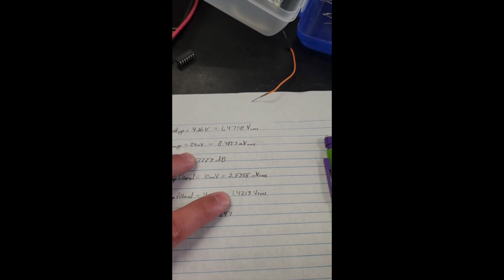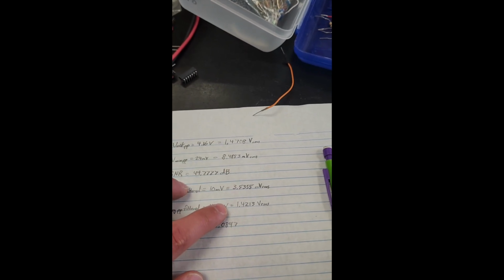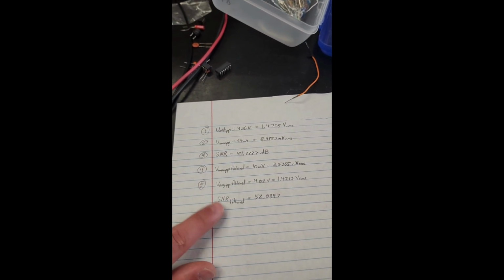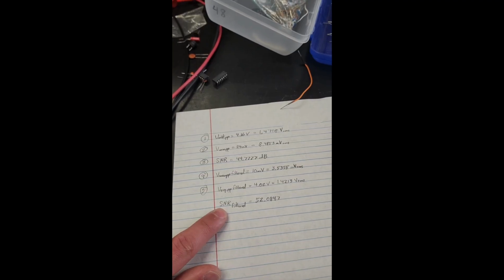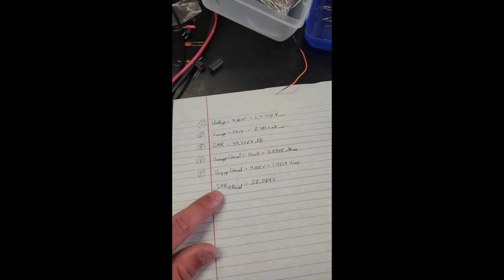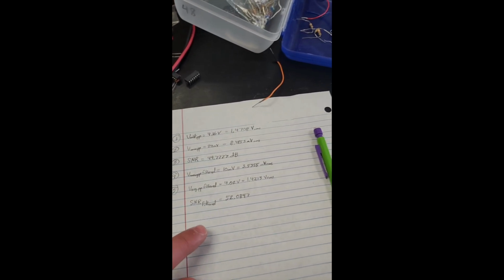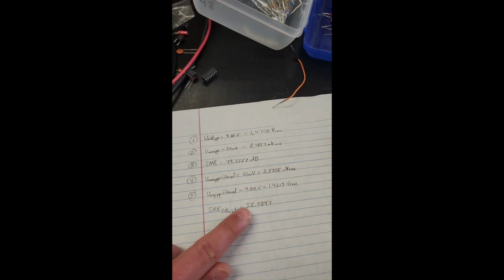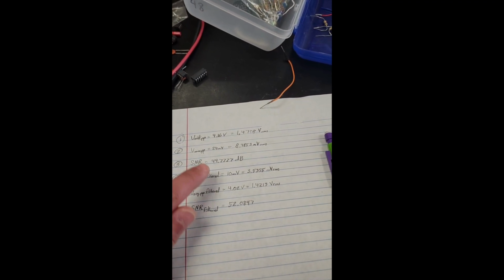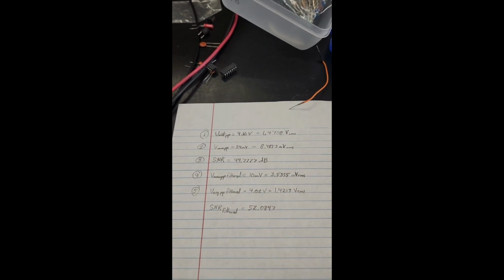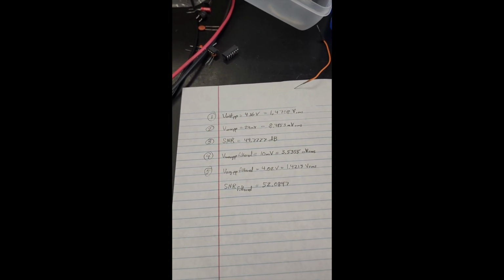When converted to RMS, we get around 1.4213, which is not a significant decrease. However, when we calculate the new signal-to-noise ratio of the filtered circuit, we get a significant increase to around 52 from 45, which means our filter works very well and takes out a lot of the noise, making our signal more clean.